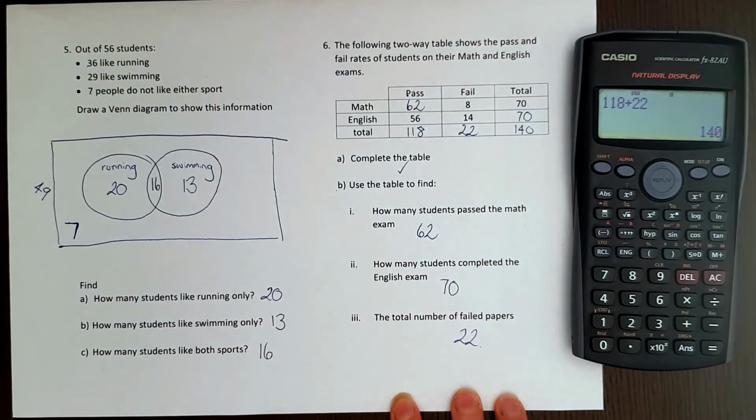And that's it. That's the end of our little revision lesson. Hopefully you're getting those questions right and you're remembering all that we've learnt so far.